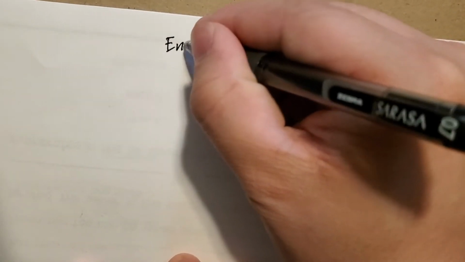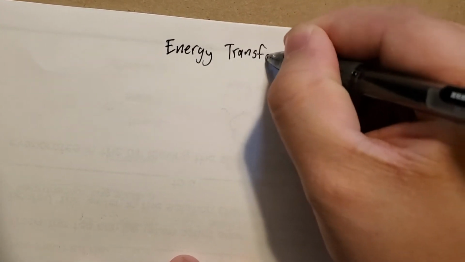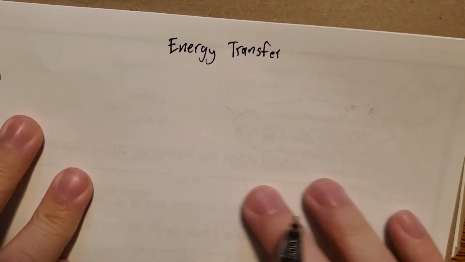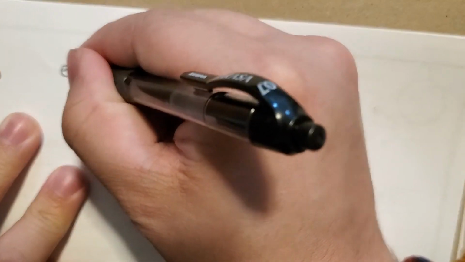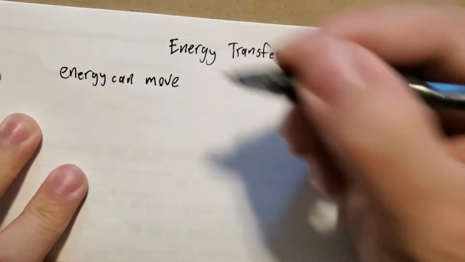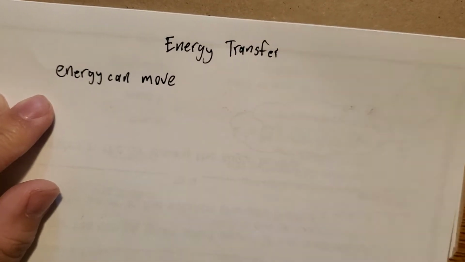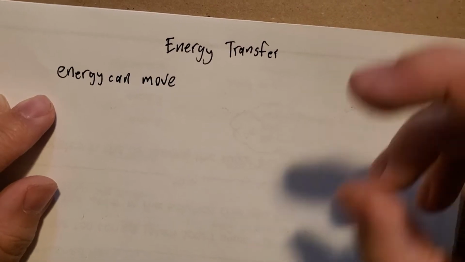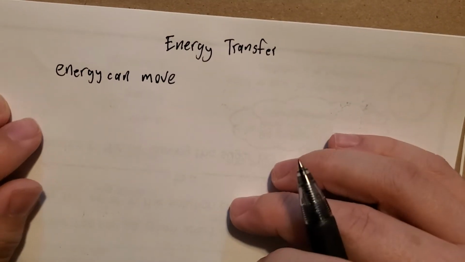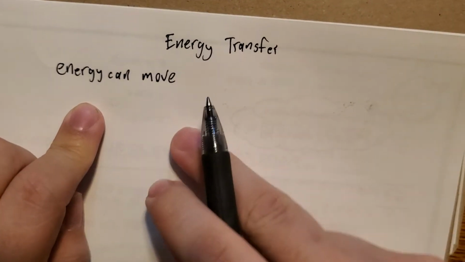Today we are going to be talking about energy transfer. The reason why we're going to talk about this is because it's not much of a surprise, but energy can move. Energy and matter are closely related, but they're not the same thing, so you can't just physically move energy, you can't just see that. It has to do other things, which is where the term transfer comes in. It has to transfer through things.